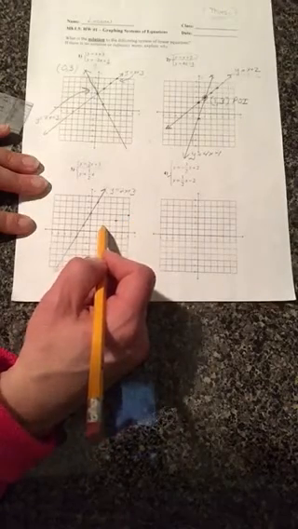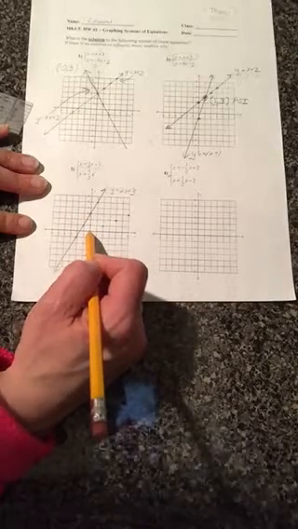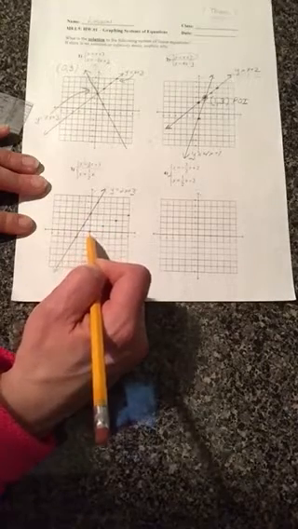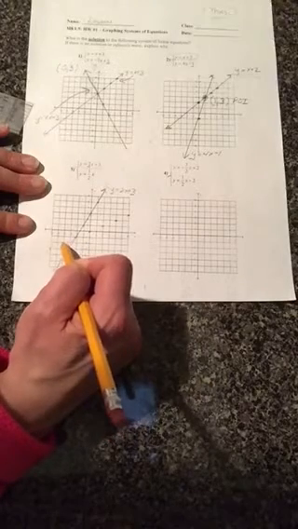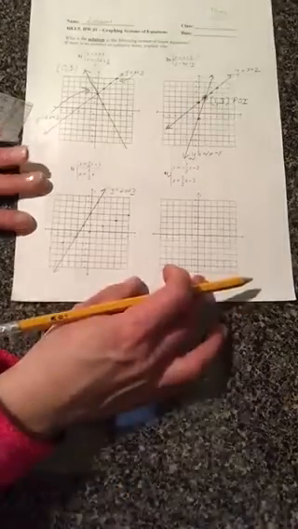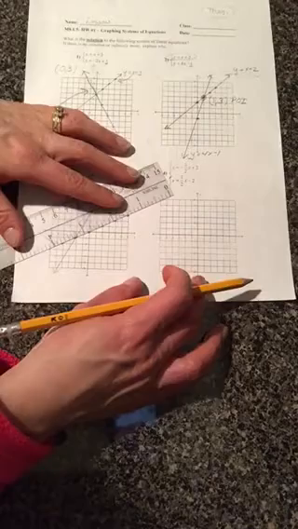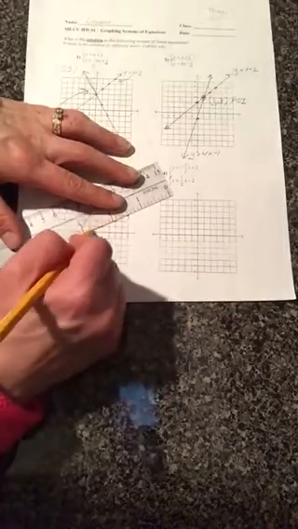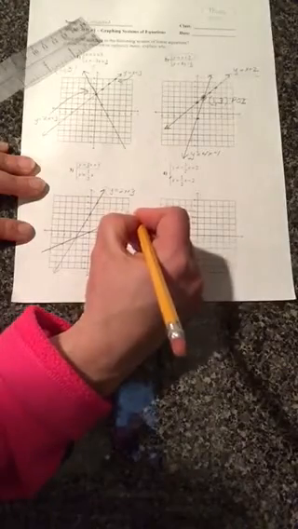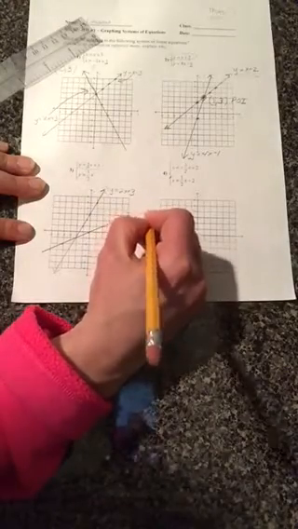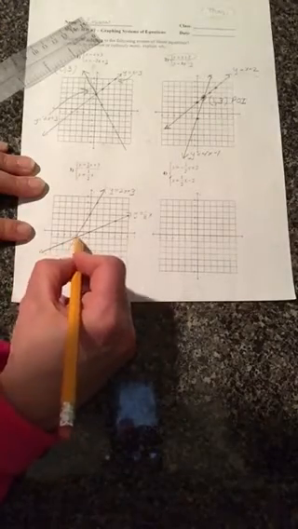So I can also go down 1 over 2 in the opposite direction. That gives me my line, which will be right here, and that's y equals 1/2 x. If you notice, we have a crossroad right here.